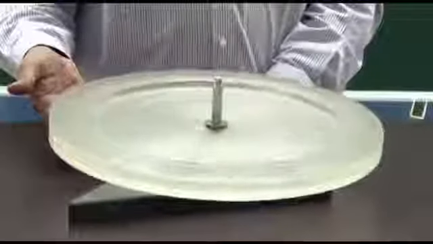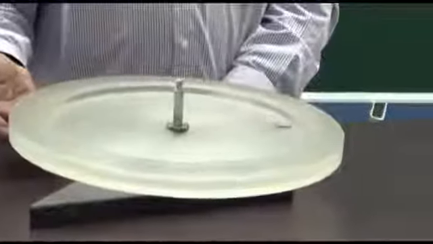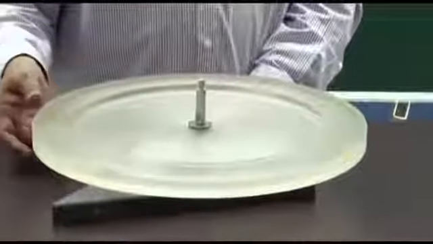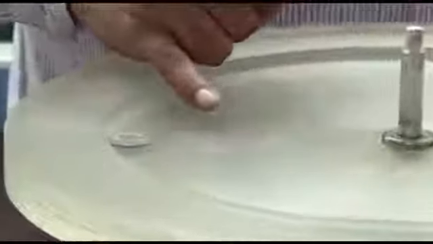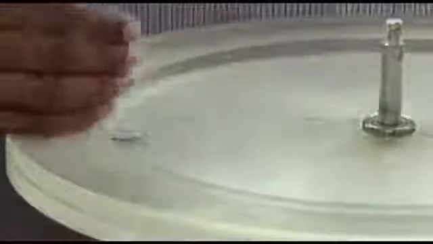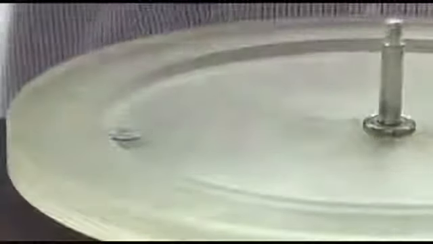Let me stop the disc and analyze the path of this coin with respect to this disc. Look at this path, look at this trail of water here. It is not going radially away, it is deflecting in transverse direction. Is this the right direction if I take Coriolis force into account? Let us work it out.